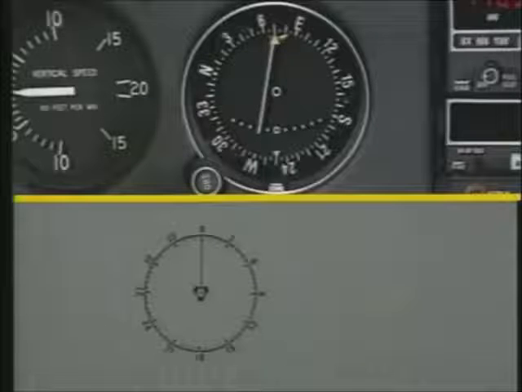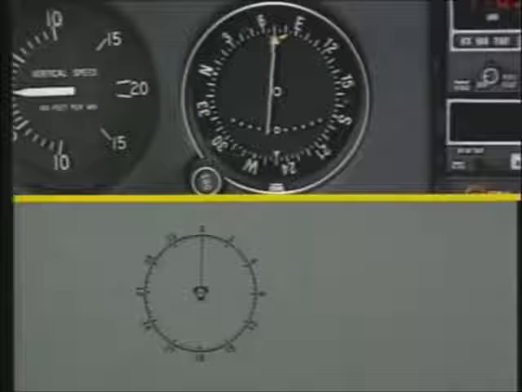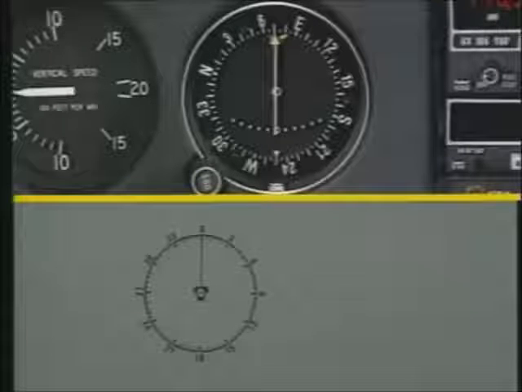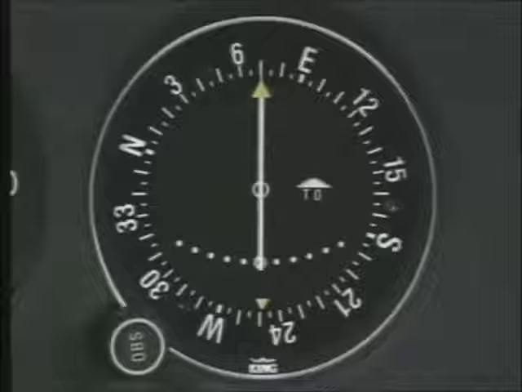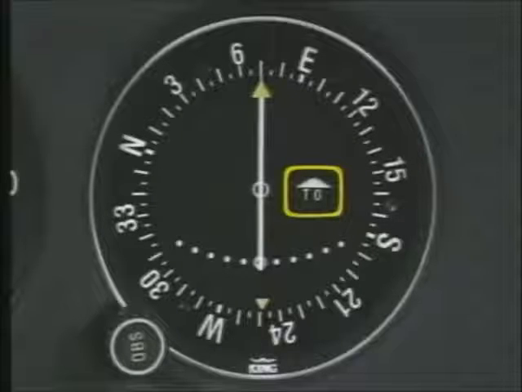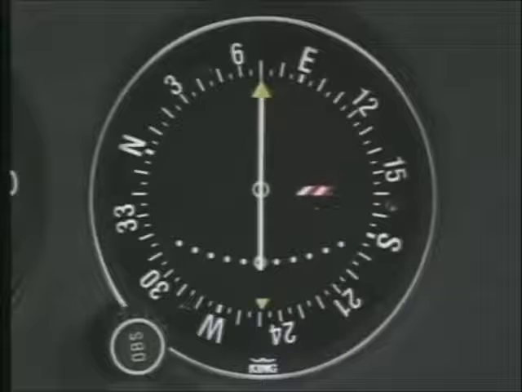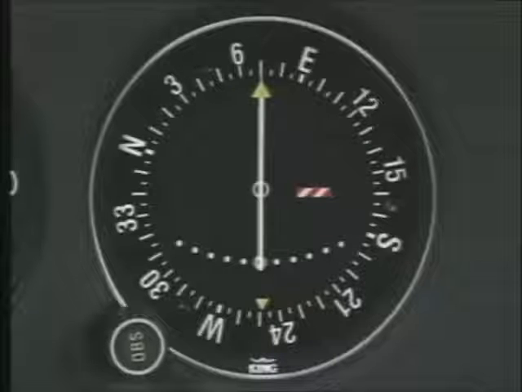The course deviation indicator, known as the CDI, helps you determine your position relative to the course. If the needle is centered, your airplane is located on a radial. If the VOR indicator is set properly, the to-from indicator tells you whether your selected course will take you to or from the VOR. When you see an off or nav indication, one of two situations has occurred. Either the signal is too weak to use for navigation, or you have just passed over the station.